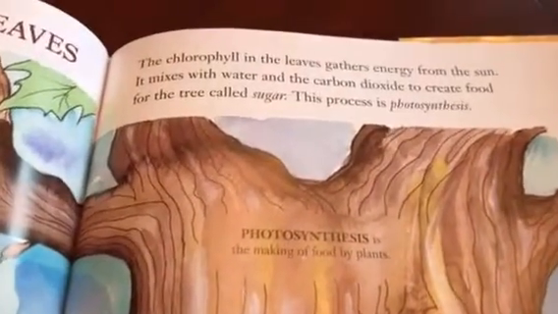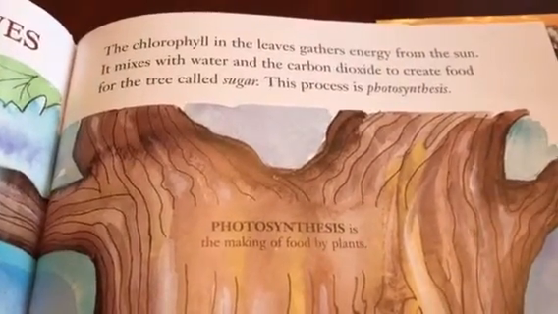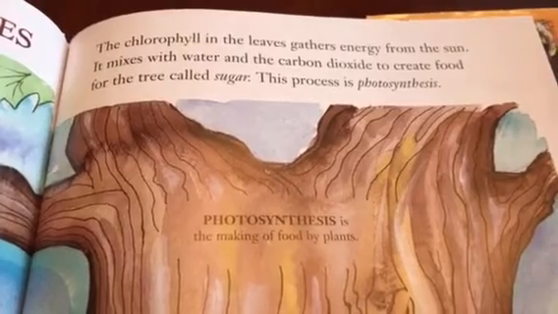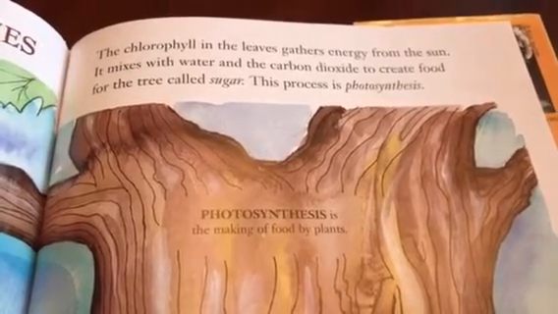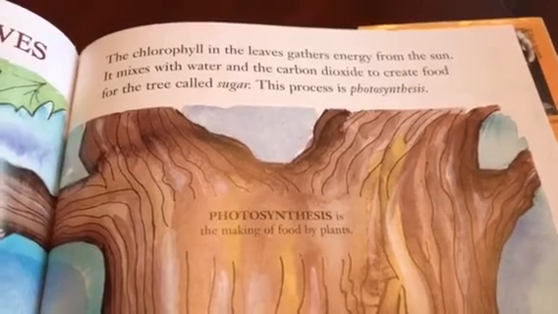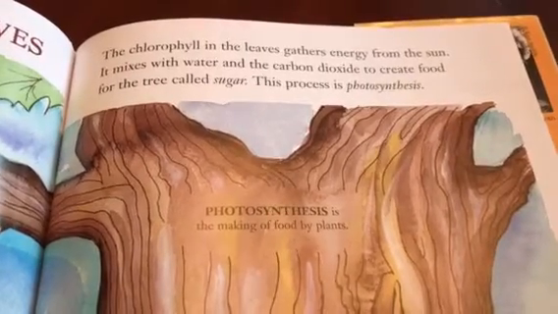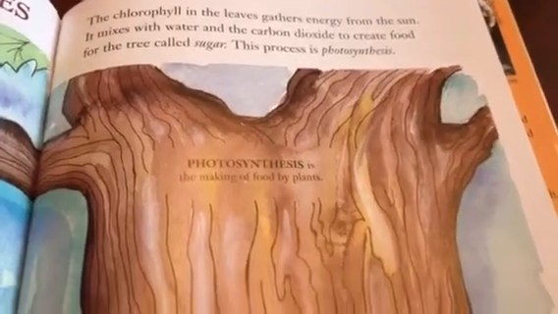The chlorophyll in the leaves gathers energy from the sun. It mixes with water and the carbon dioxide to create food for the tree called sugar. This process is photosynthesis.